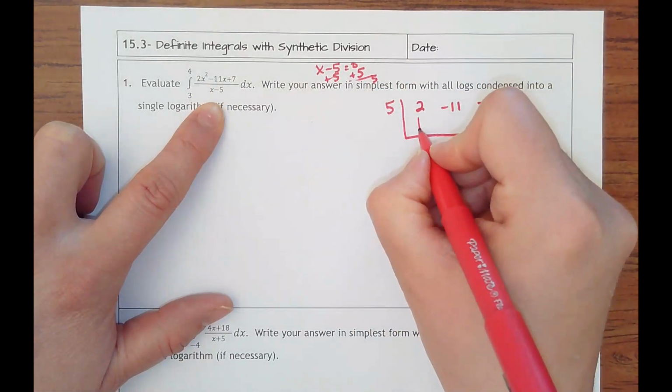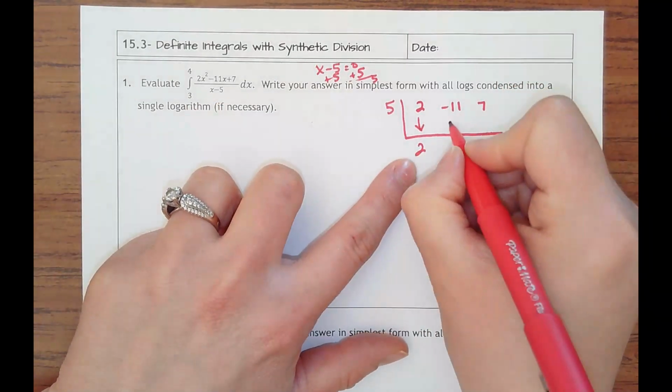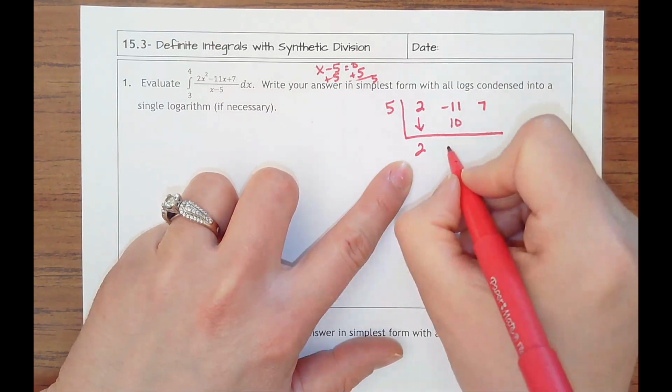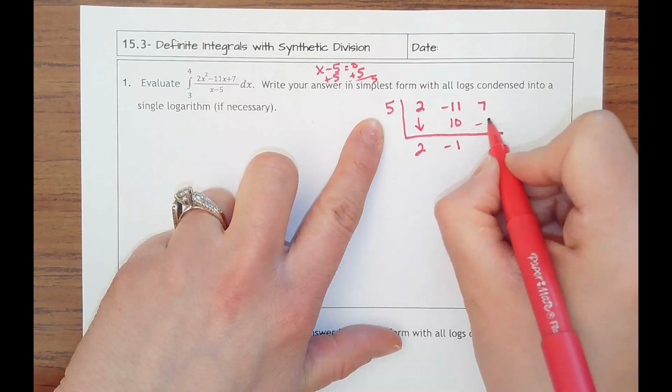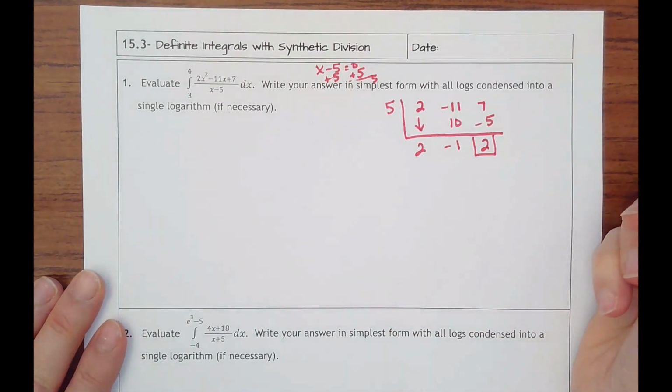To start synthetic division, you bring down the first number. Then you start multiplying. 5 times 2 is 10. You add these together, -11 and +10 is -1, and then you go again. You multiply. 5 times -1 is -5. 7 minus 5 is 2. Whatever number is last, that's your remainder.